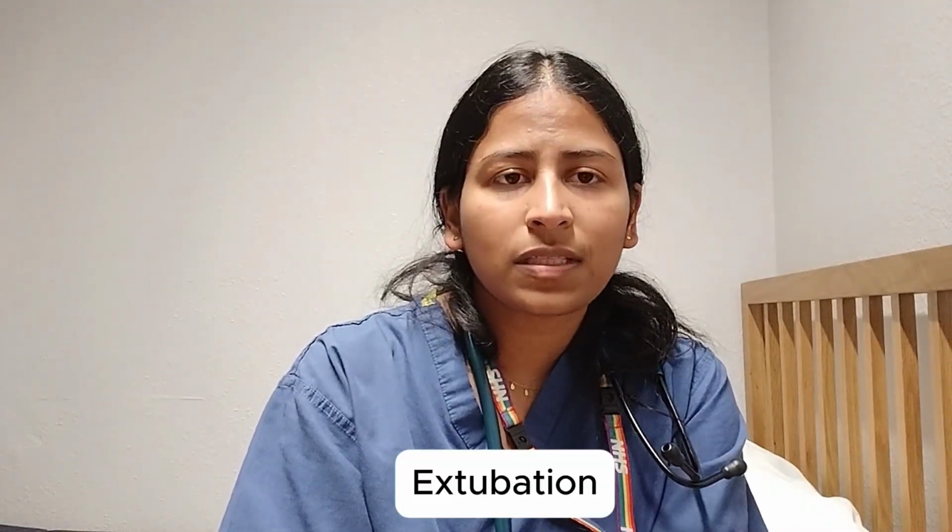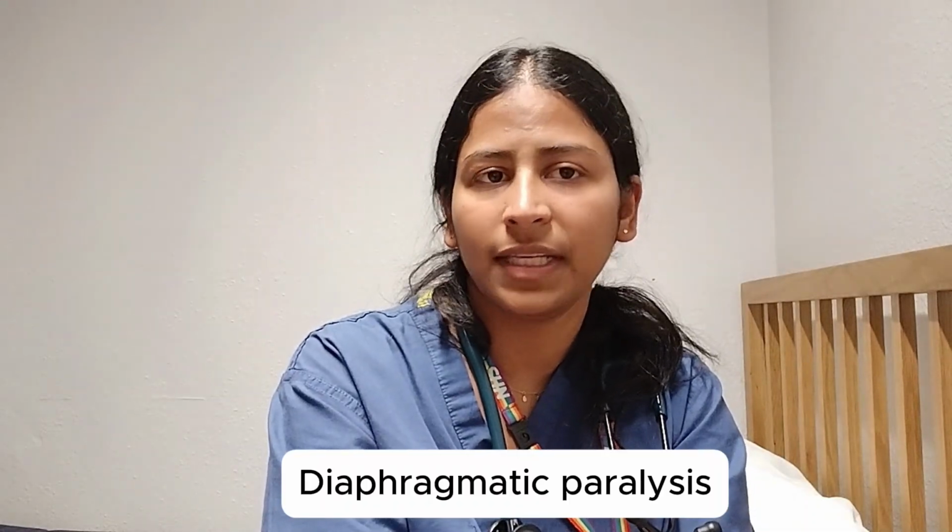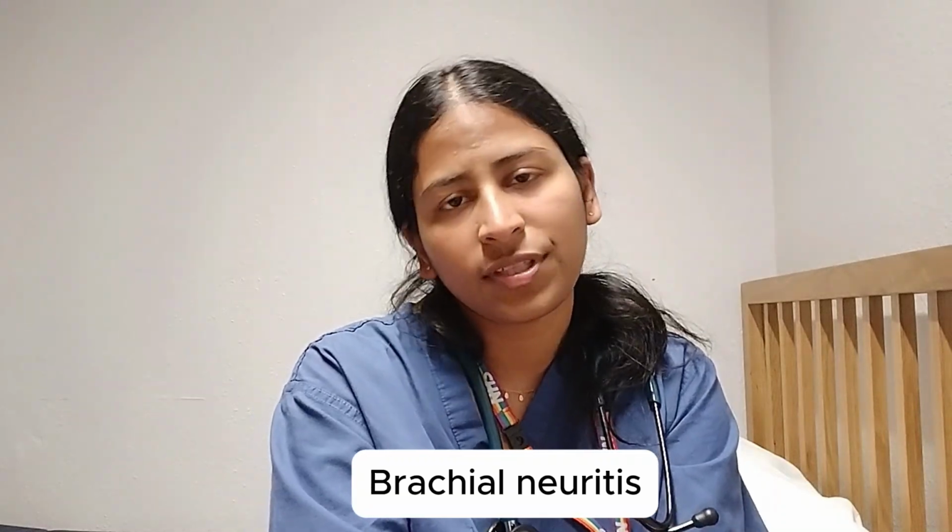There were trials of extubation that failed because she was very agitated off sedation, got very panicky and desaturated. Today we've tried another trial of extubation. She also has diaphragmatic paralysis on the left side, secondary to brachial neuritis. I'll have to study more about how and why this happens.